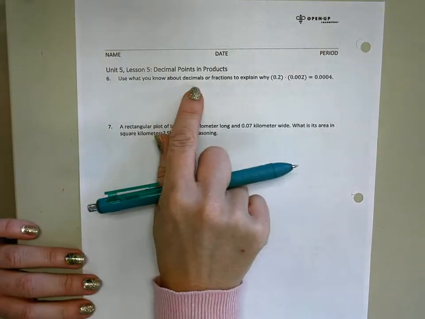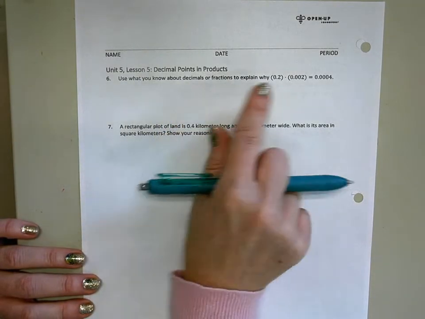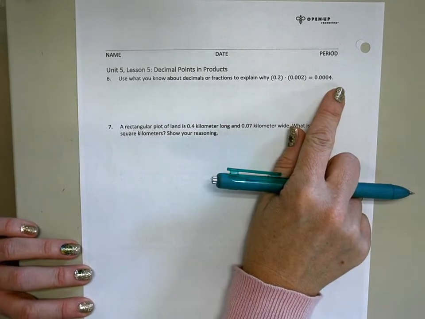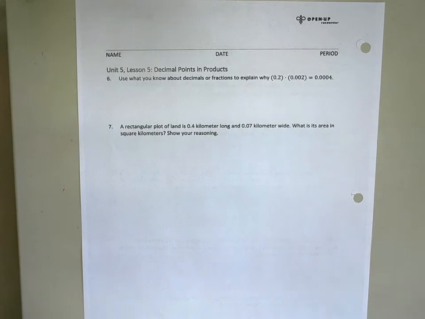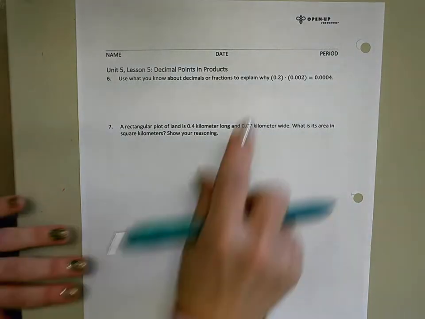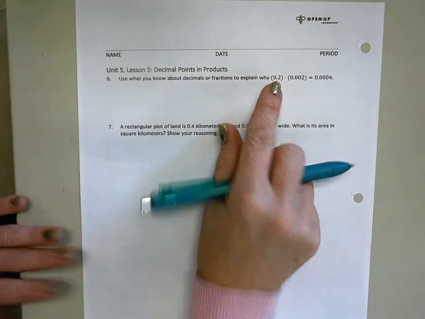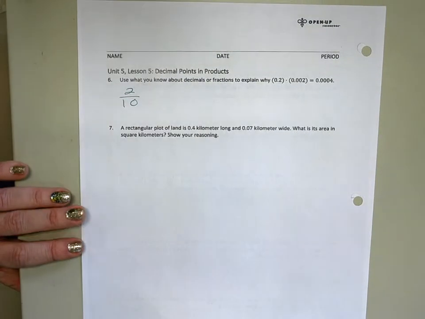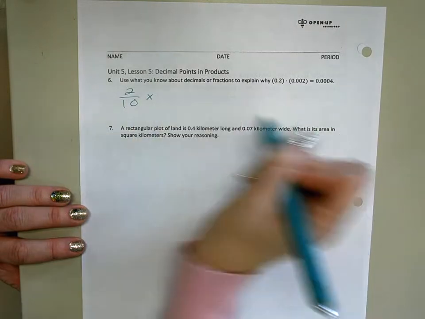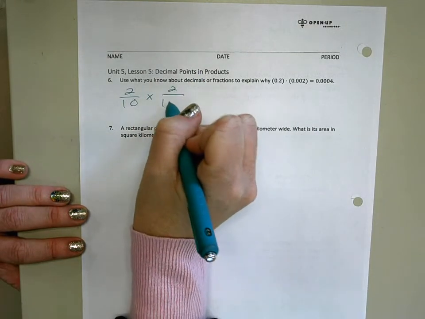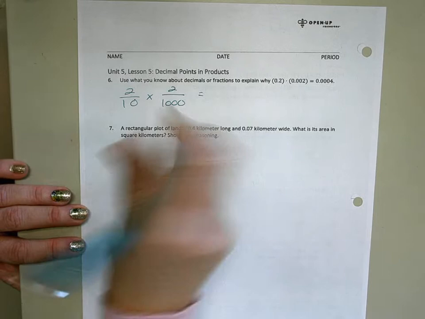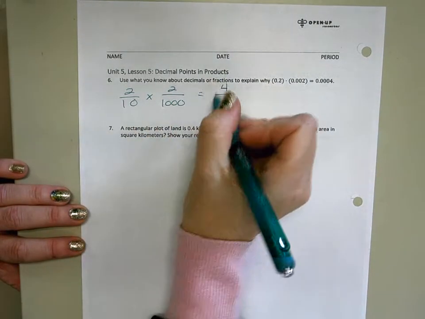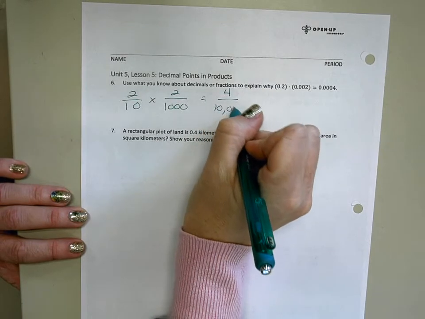So use what you know about decimals or fractions to explain why 2/10 times 2/1000 is 4/10,000. So one way that might be able to help you see it is if we rewrite these as fractions. And we talked about that we could rewrite them as fractions to find our answer. 2/10 times 2/1000. And then we multiply our numerators and we multiply our denominators. 1,000 times 10 is 10,000.